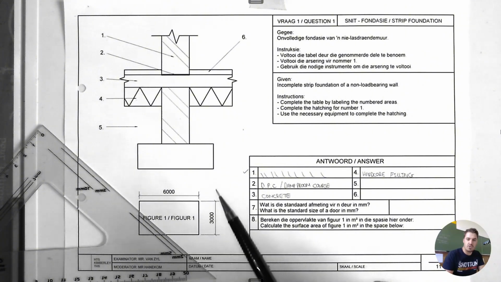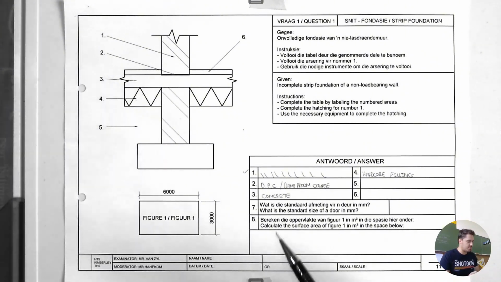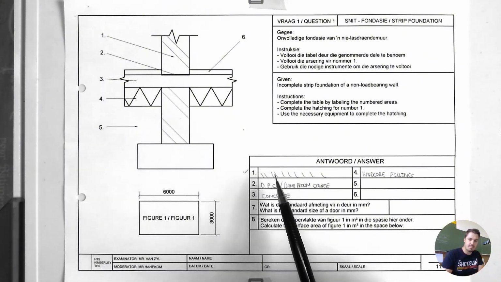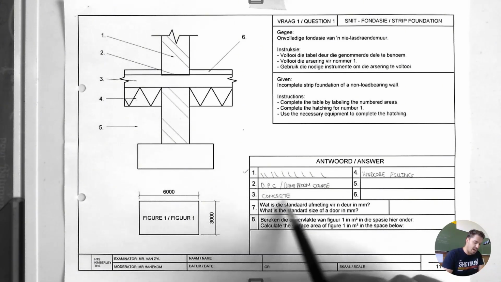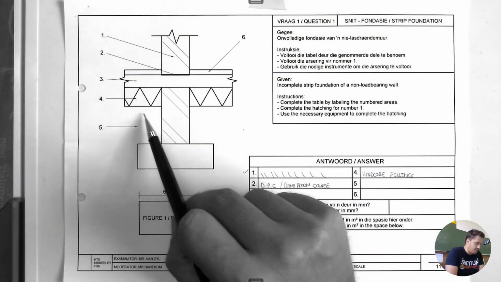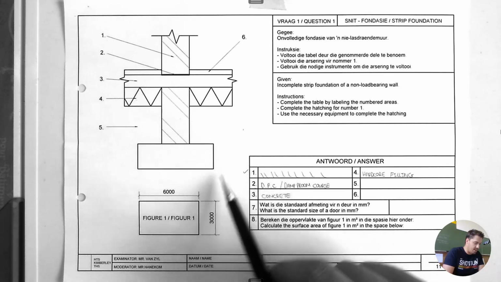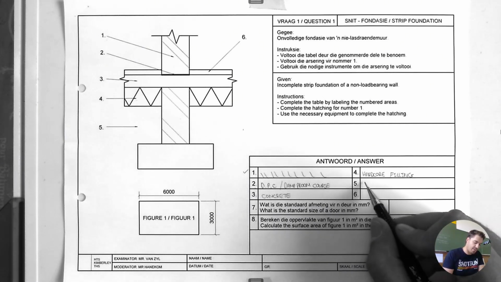Please remember, when you do analytical, you have to use a pencil, your clutch pencil, and you have to write in capital letters, just like you are taught in EGD. Number 5, this space that's supposed to be here, is loose earth.